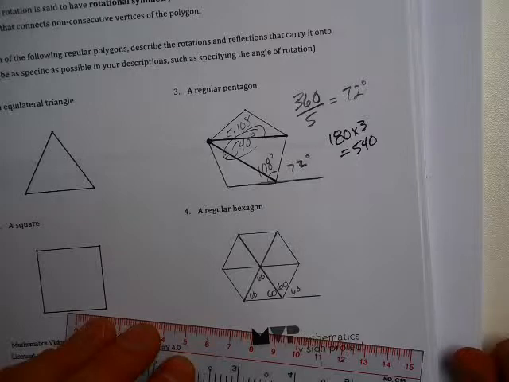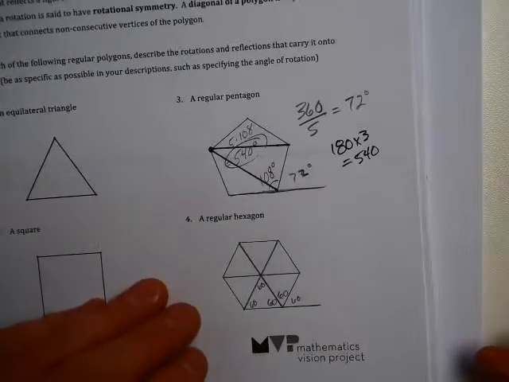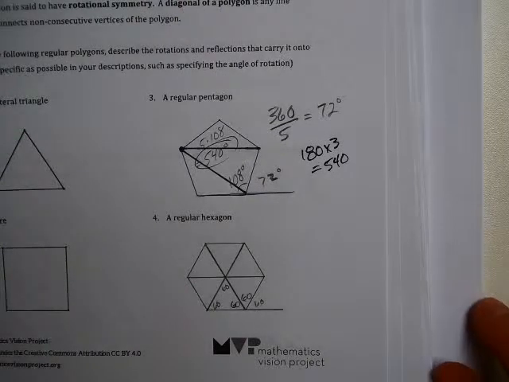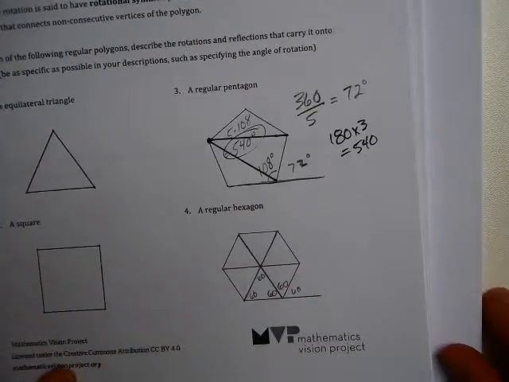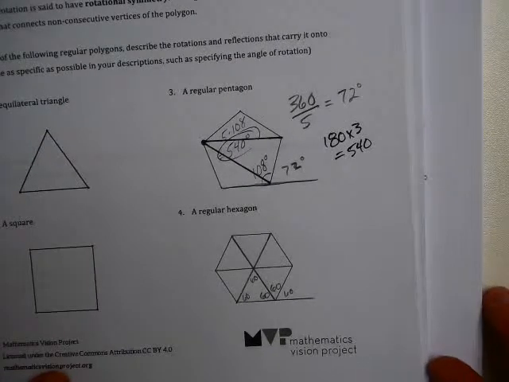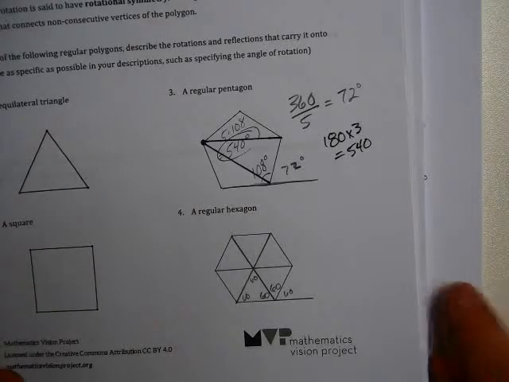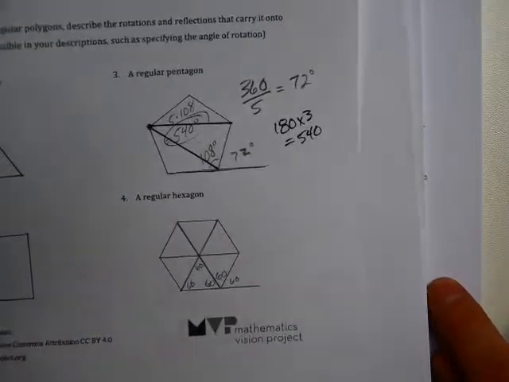A question: why is it 180? All triangles have 180 degrees. It just is a property of triangles. If you add up the angles inside any triangle, you will always get 180 degrees. Unless it's not a triangle, then it won't be 180.